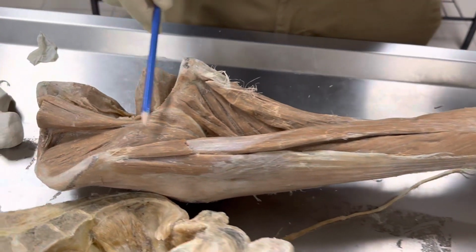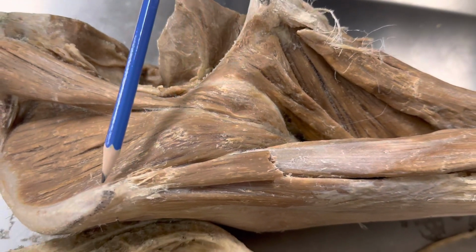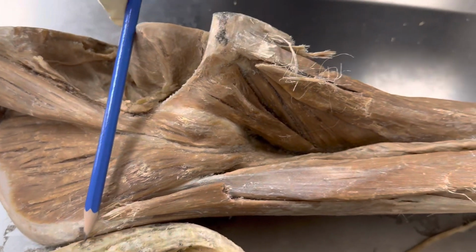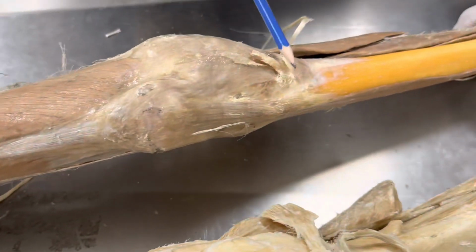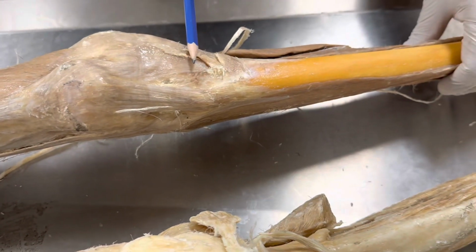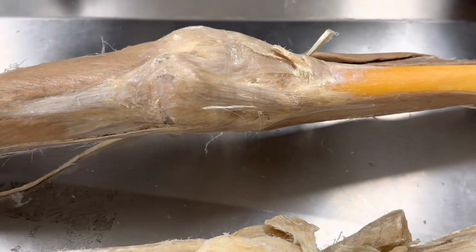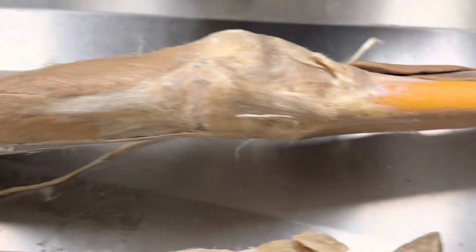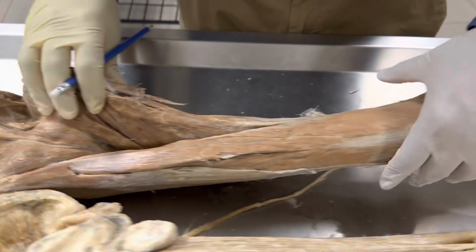Now what are the other anterior muscles here? One is the sartorius muscle. The origin of the sartorius is from the anterior superior iliac spine, and the insertion is over here, on the upper medial shaft of the tibia. This is the longest muscle here.